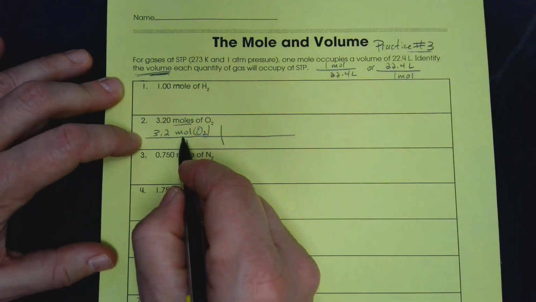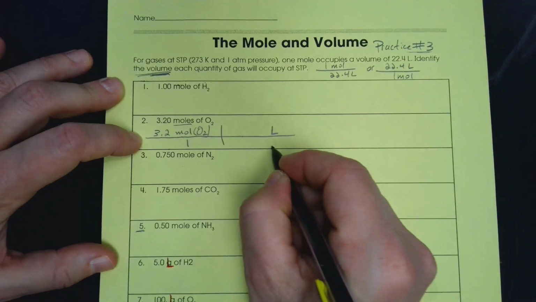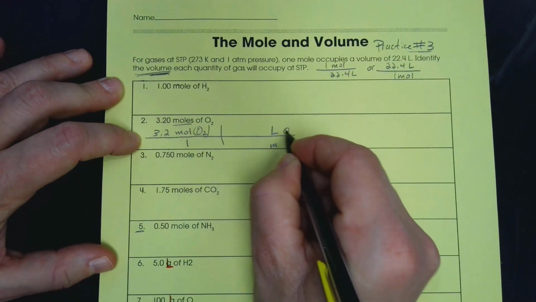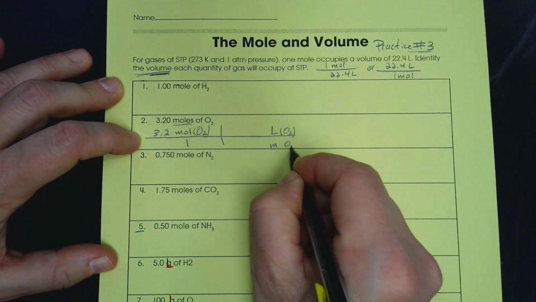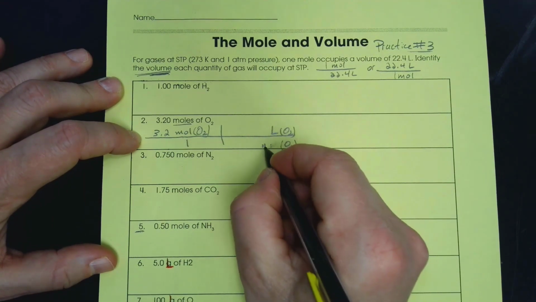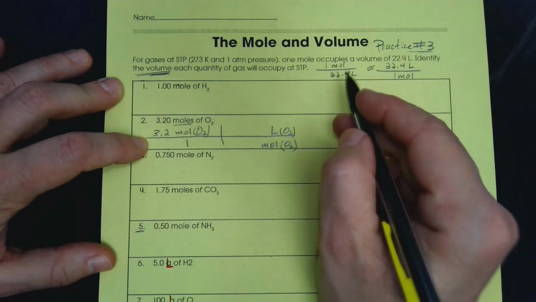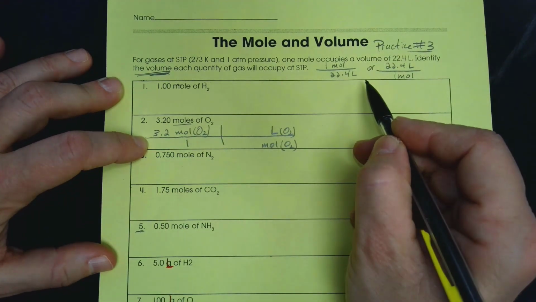Now, I know I have to cancel out moles, and I have to finish with a unit of volume, which is liters. So liters has to go up on top, liters of O2, and this is going to be moles of O2. And remember, I'm using one of these 2 ratios right here.